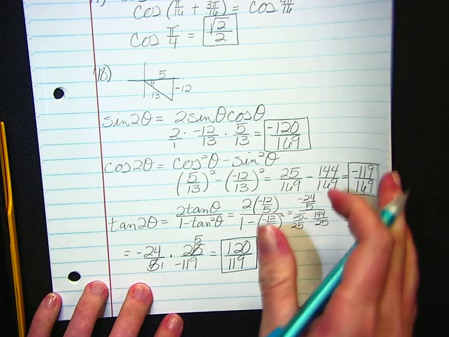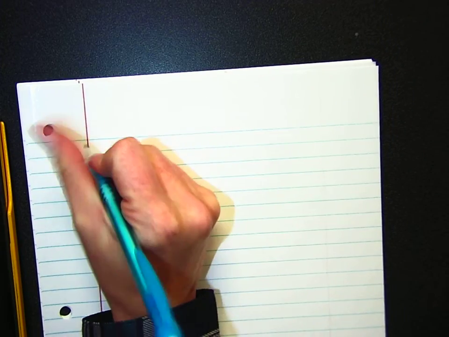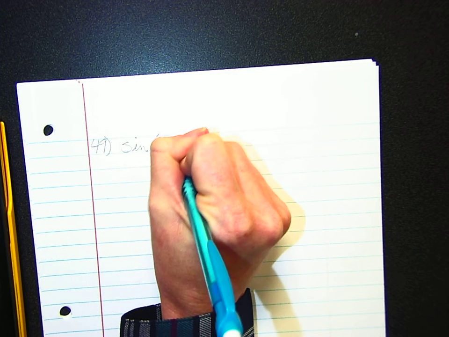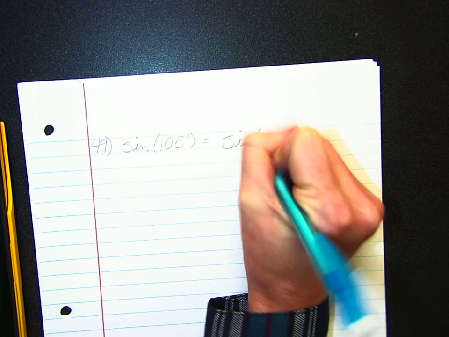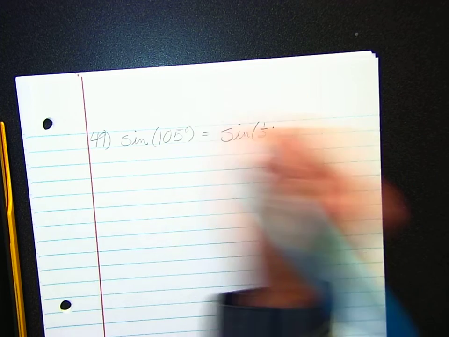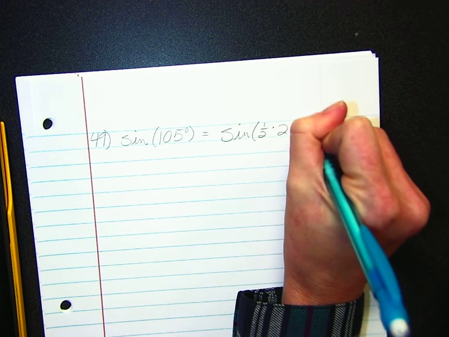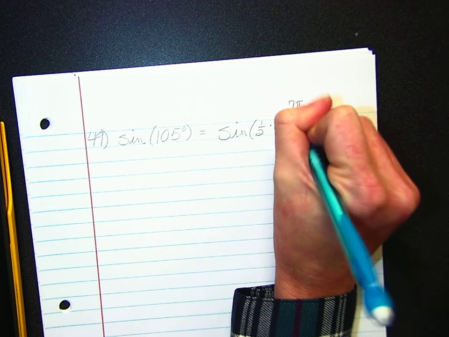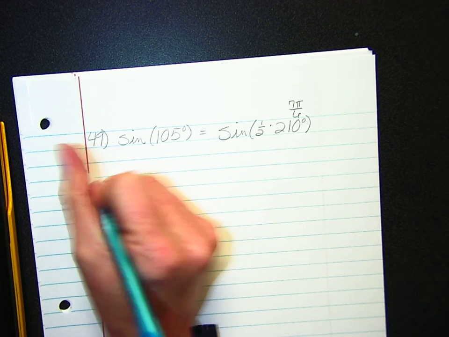And then our last question about this topic, number 49, we're working with a half angle formula, and we're working with sine. So let me start by writing this down. I've got the sine of 105 degrees. So I want to know 1/2 times what would give me 105. So I'm going to double that, and that's going to give me 210. And 210 is the same angle as 7 pi over 6, again, if you're more comfortable working in radians.